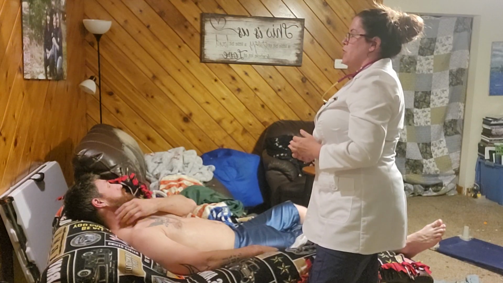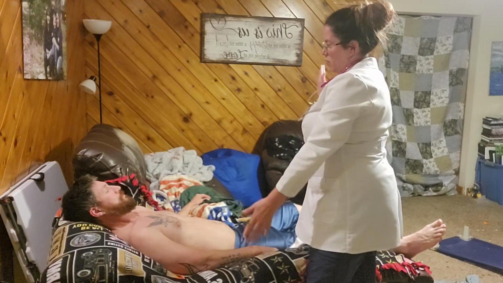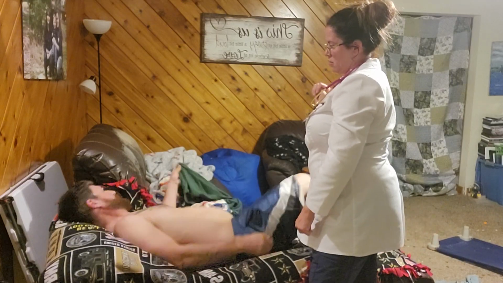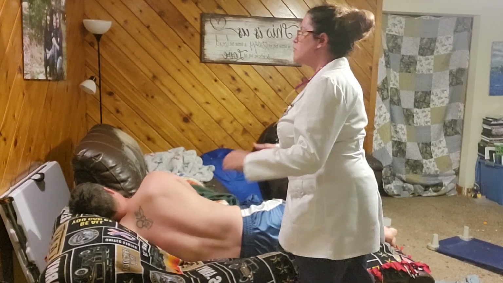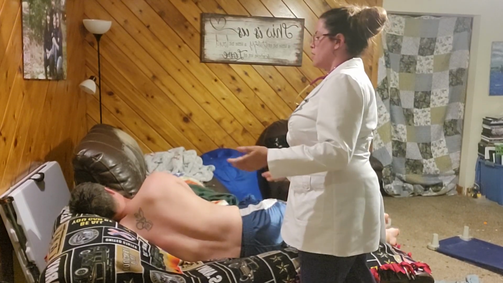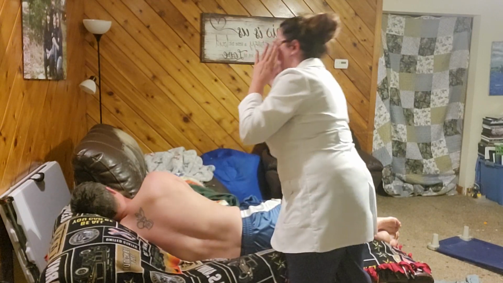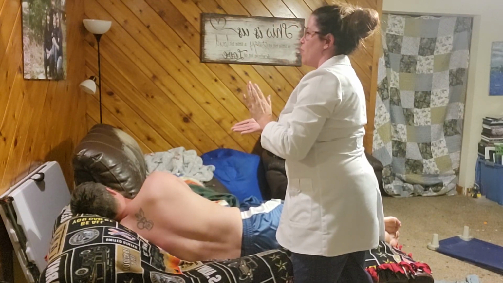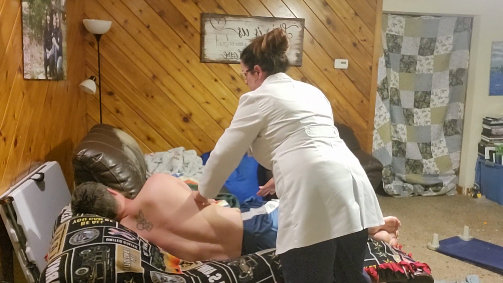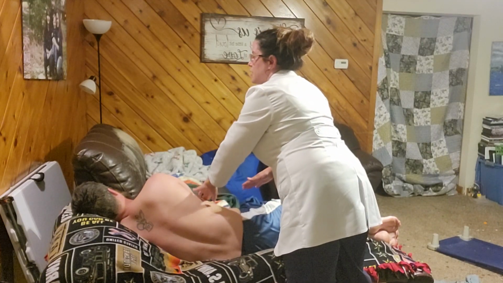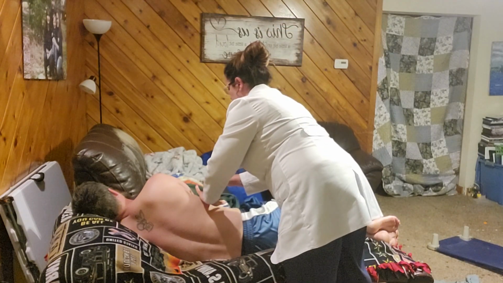Next, we're going to have the patient roll onto their right side. And so I would percuss until the sixth and 10th rib, and then I'm going to have the patient take a deep breath.